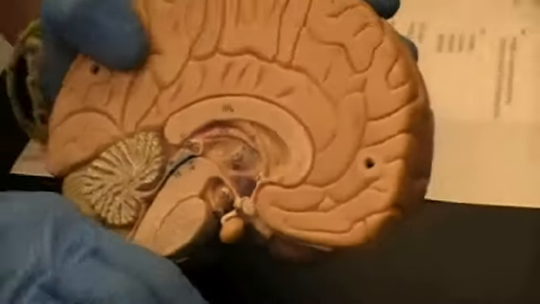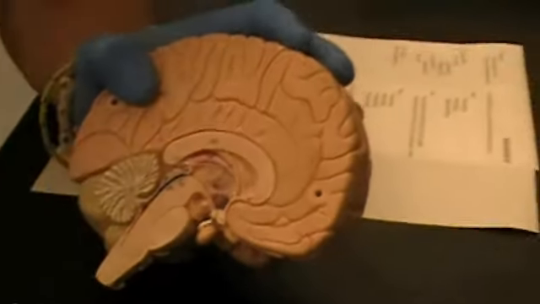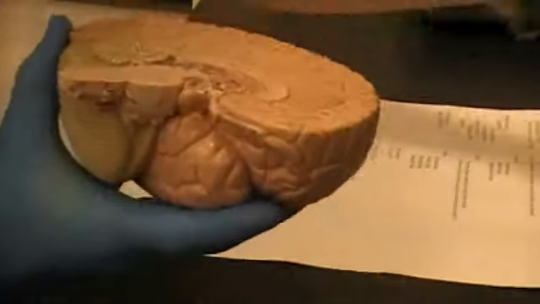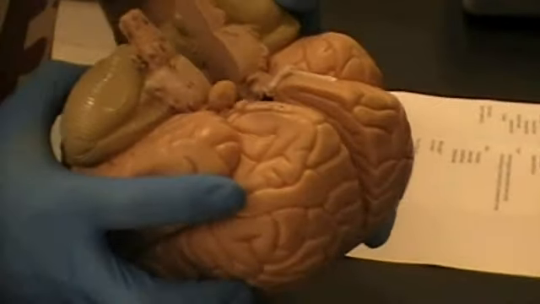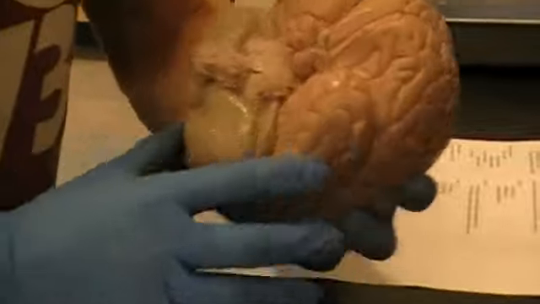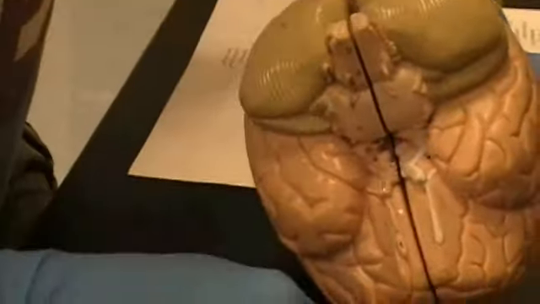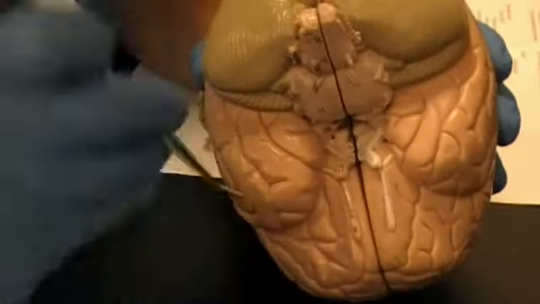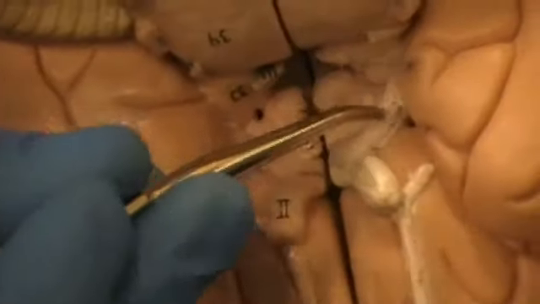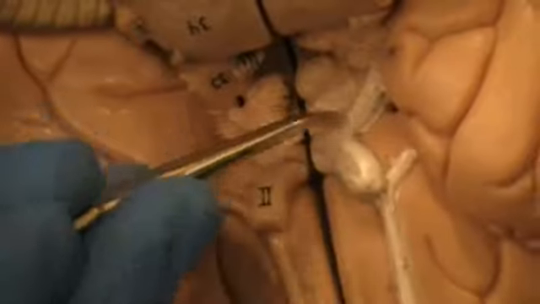The optic chiasm, it's hard to see unless you have two of them together. And the optic chiasm is where the two optic nerves cross over. If I'm just going to pop this pituitary out, and if you look right here, you see this X right here. This is the optic chiasm.